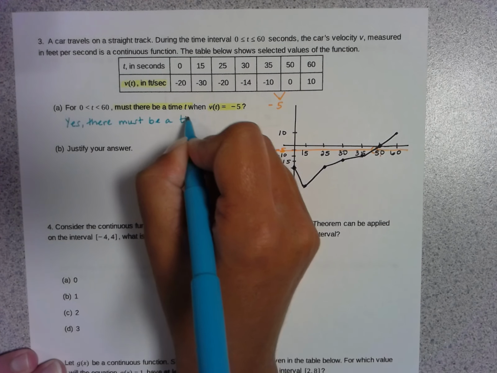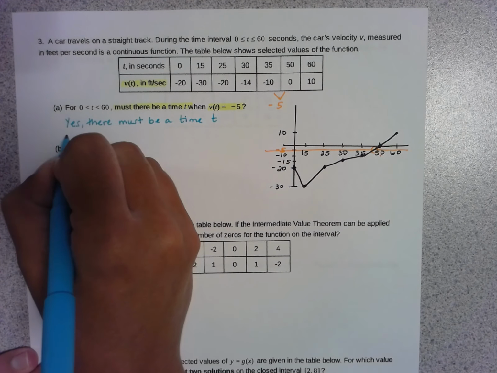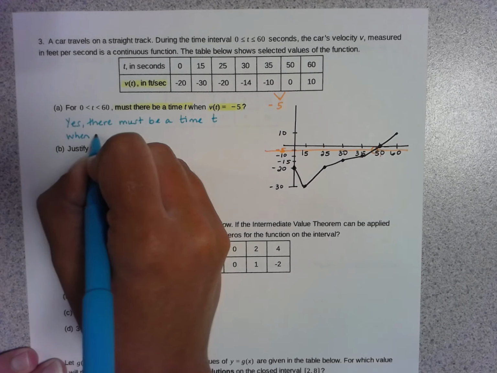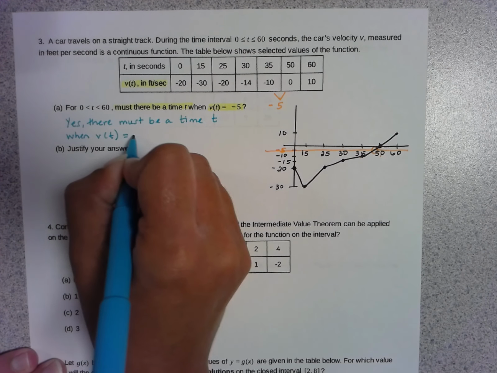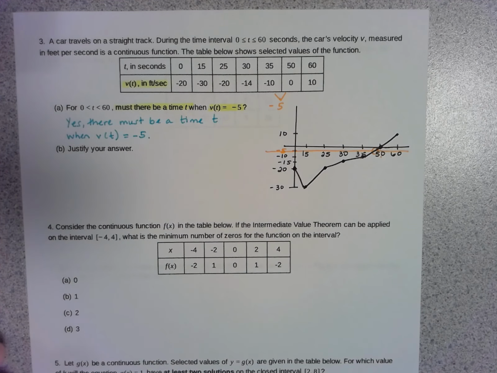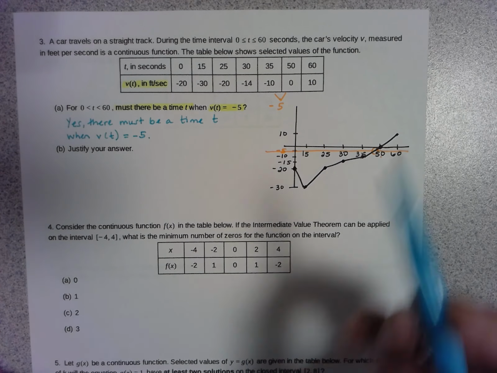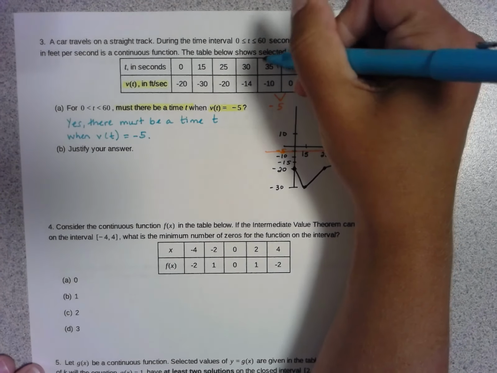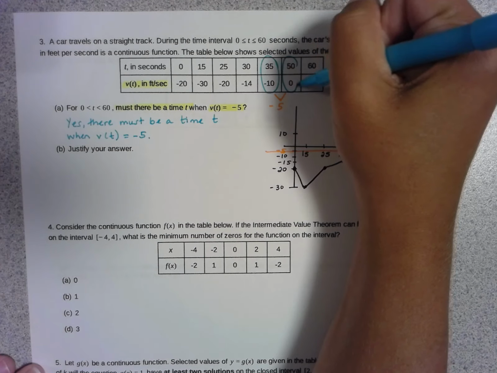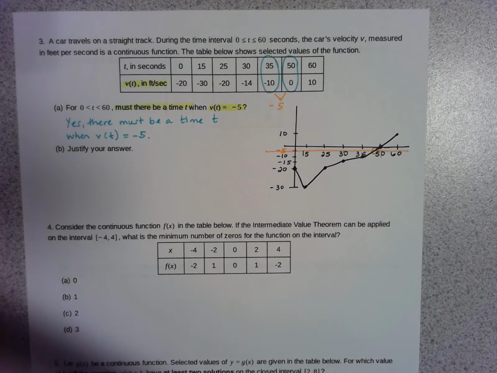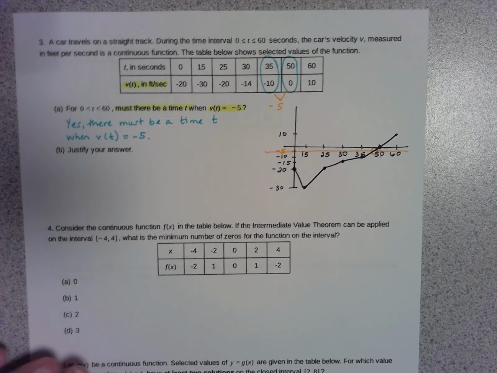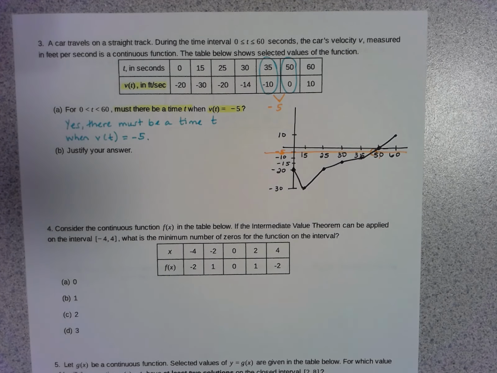a time t when v of t is equal to negative 5. Explain your reasoning? Well, it's because negative 5 lives between these 2 points on the graph. So that's how I'm going to explain my reasoning. The justify your answer and the explain your reasoning part are kind of where I use the theorem.